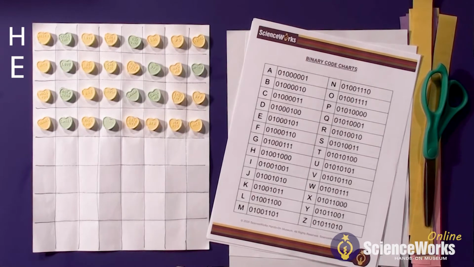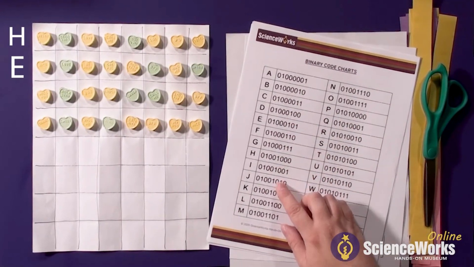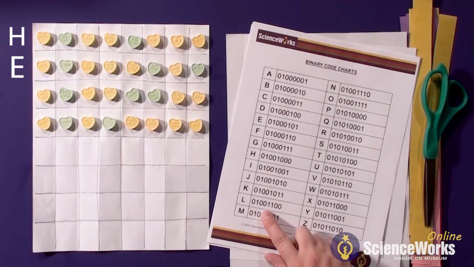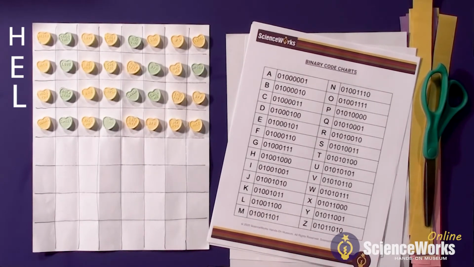Now I'm looking for 0, 1, 0, 0, 1, 1, 0, 0. It's L. And now I'm looking for 0, 1, 0, 1, 0, 0, 0, 0.